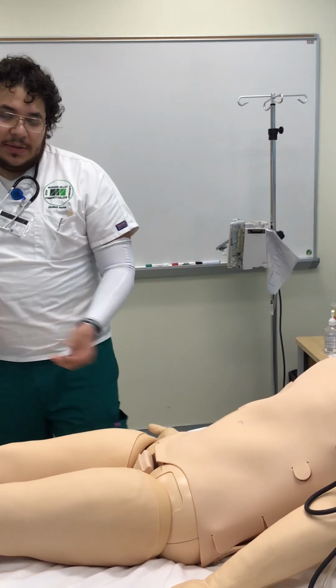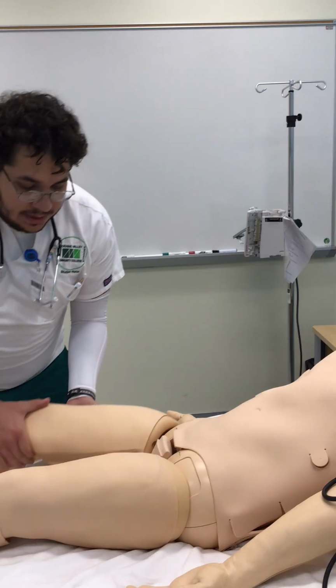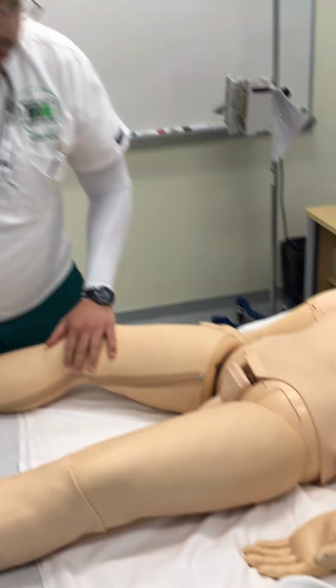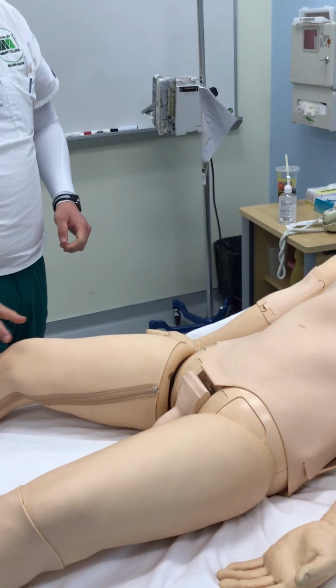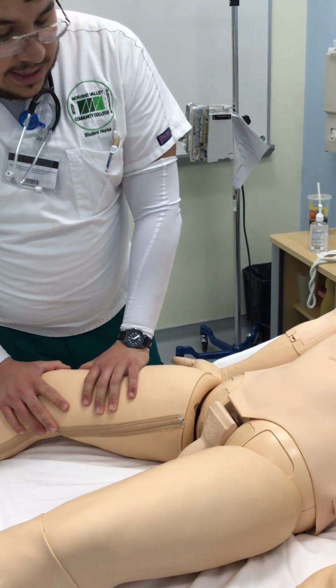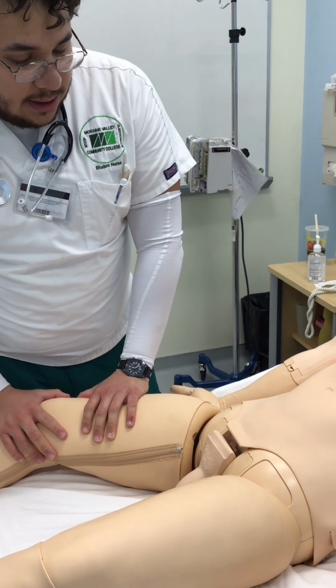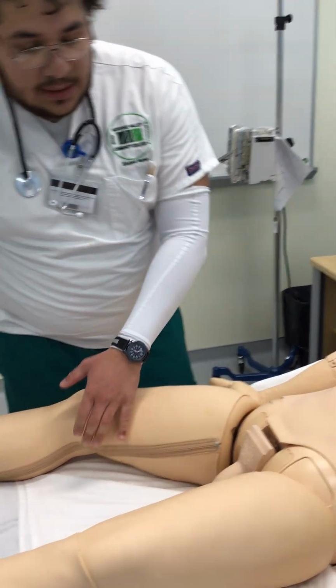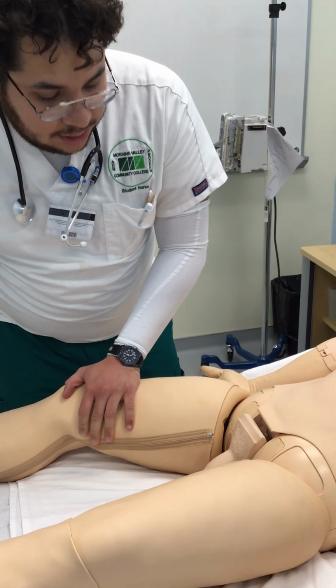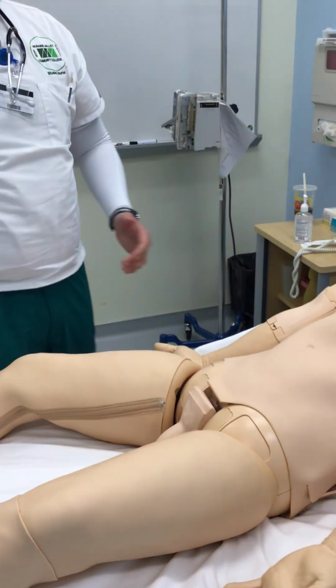From there, we're going to move down to the genitalia. We'll be inspecting the skin and tissue of the genitalia for health and color. We can see that the skin of the genitalia is clean, dry, and intact. Skin matches the patient's ethnic background. There are no signs of lesions, breakage, or discharge.